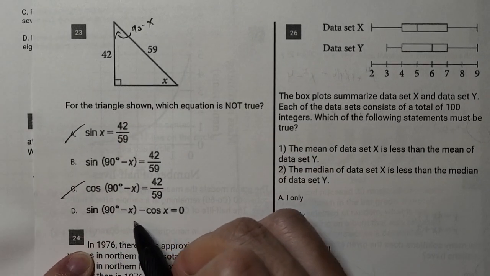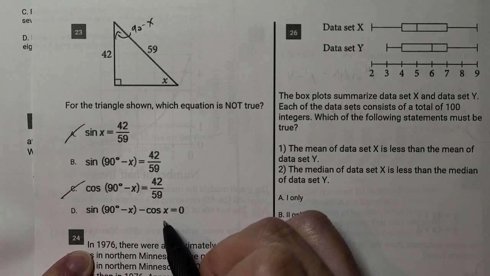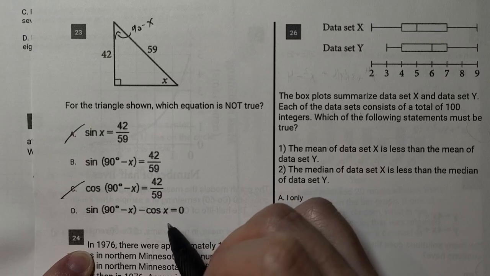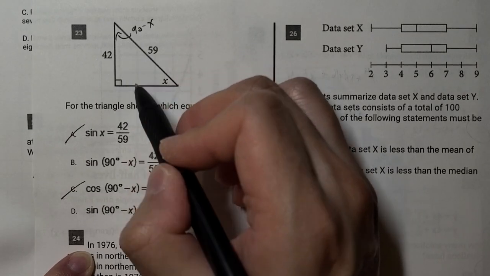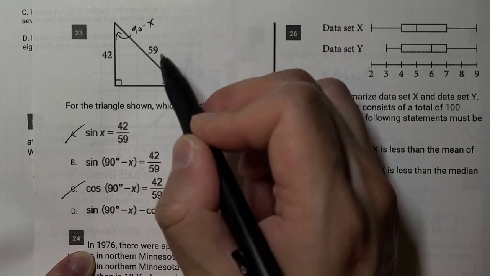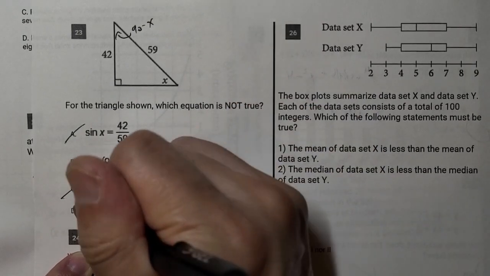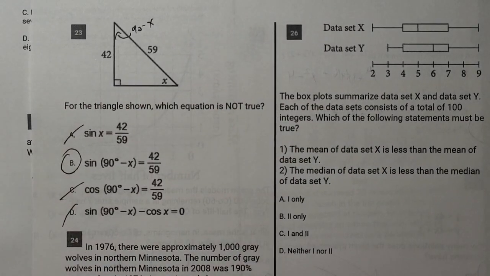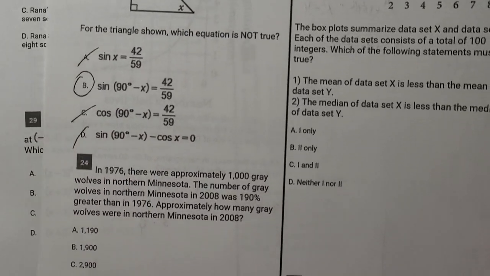Sine of 90 minus x minus cosine of x is 0. What's sine of 90 minus x? That's this over this. Cosine of x is the same ratio. So of course it's 0. See, we didn't even need to calculate that third side. By process of elimination, it's B.